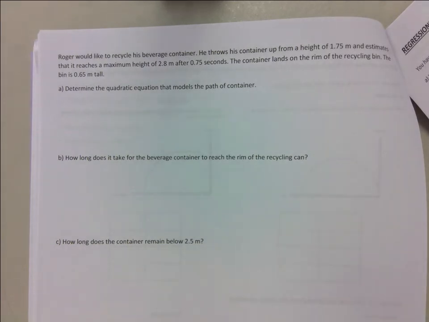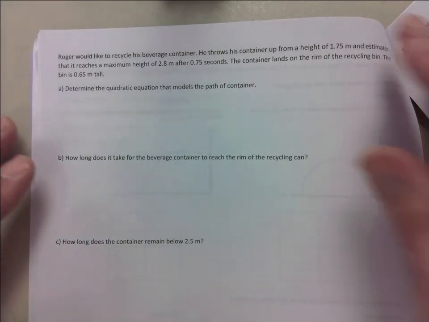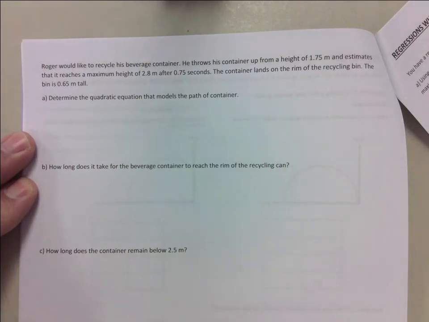Because after that, those skills you already know how to come up with extra points, or how long something stays at a certain height or above. You know, something like that is already kind of what you've seen. So let's go to 53 and read this and come up with our equation here.